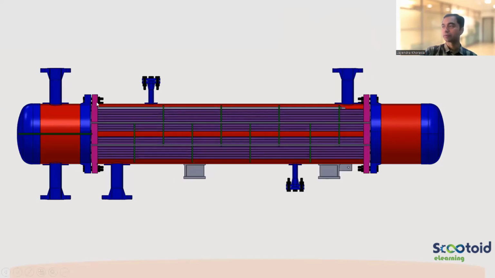Between these two tube sheets, the shell is welded. The shell is joined to both the tube sheets on both ends. That is the reason it is called fixed type. The tube sheets at both ends are joined or welded to the shell. Fixed type.